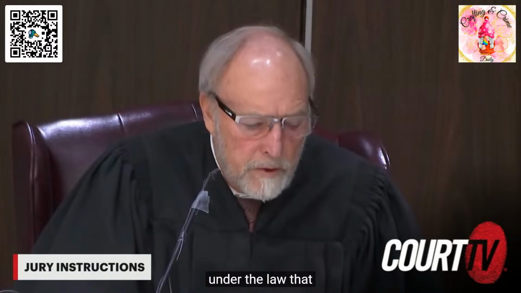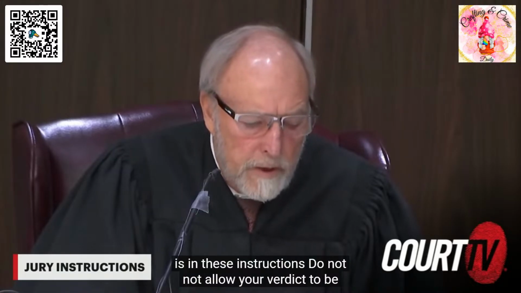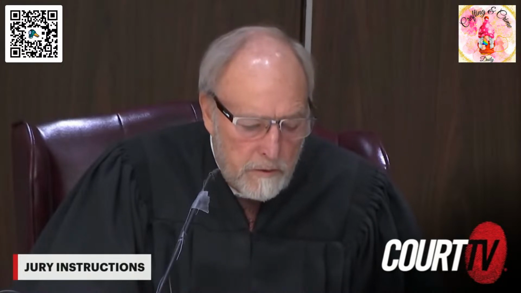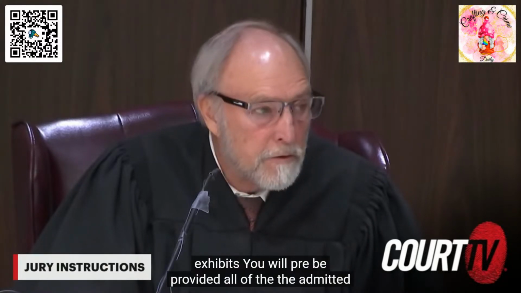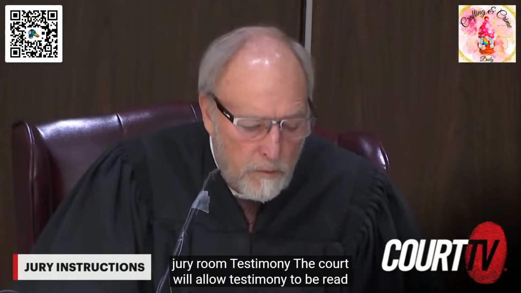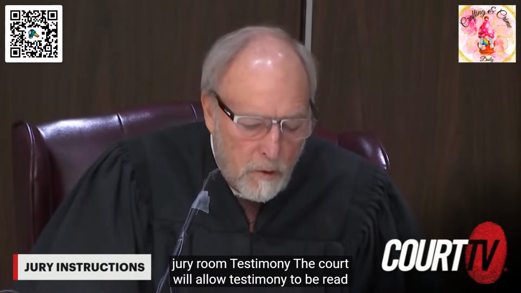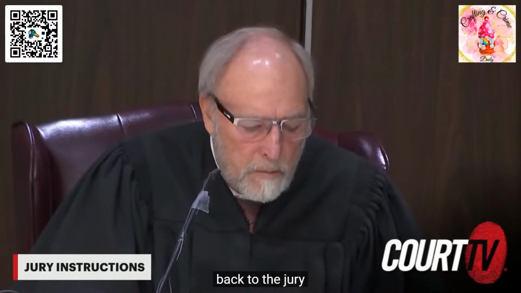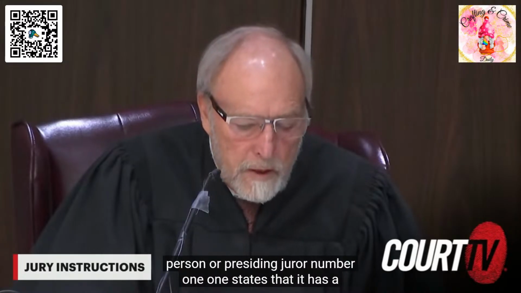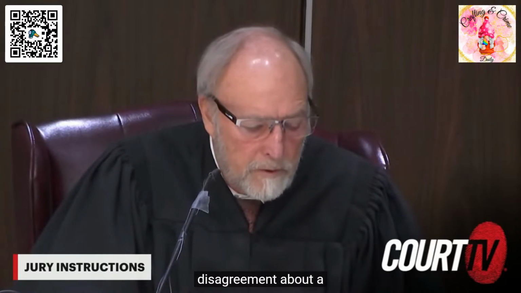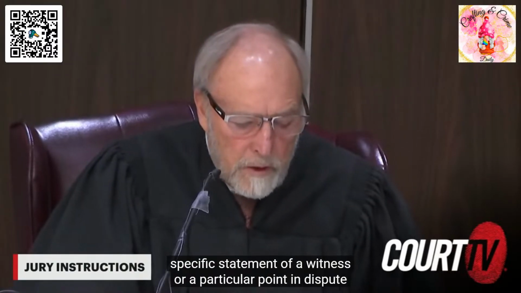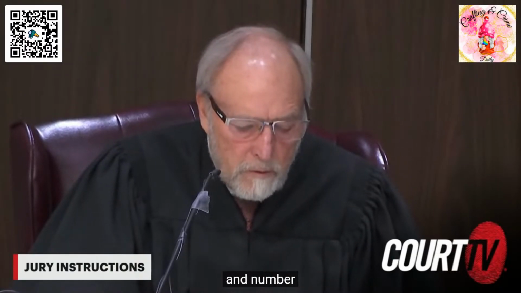Admitted exhibits. You will be provided all of the admitted exhibits for your examination in the jury room. Testimony. The court will allow testimony to be read back to the jury only if the jury, in a writing signed by the foreperson or presiding juror, number one, states that it has a disagreement about a specific statement of a witness or a particular point in dispute, and number two, identifies the name of the witness who made the statement.